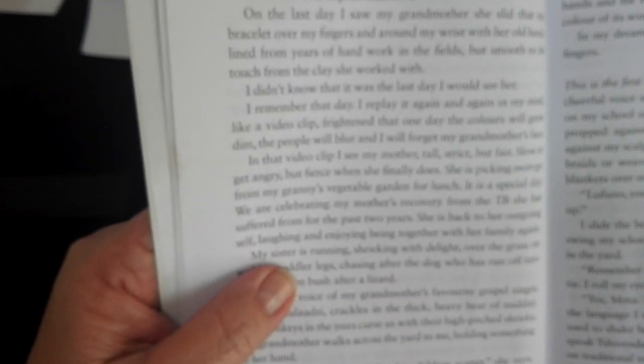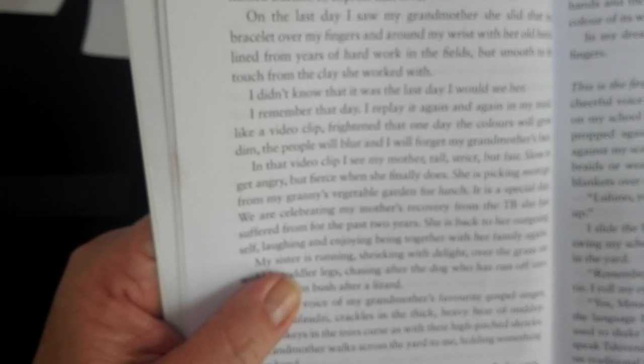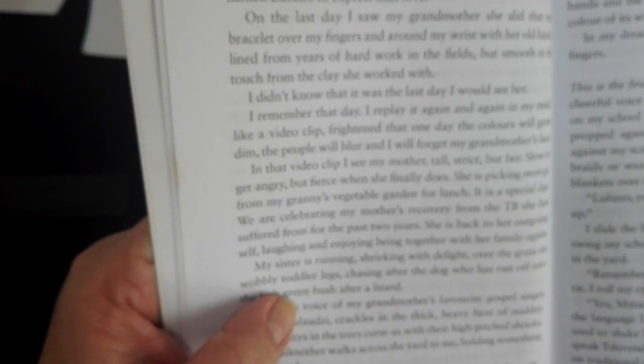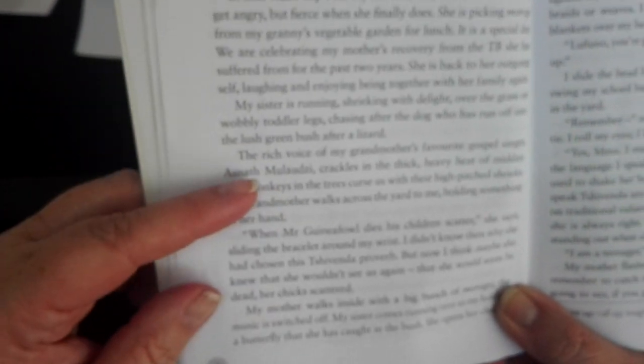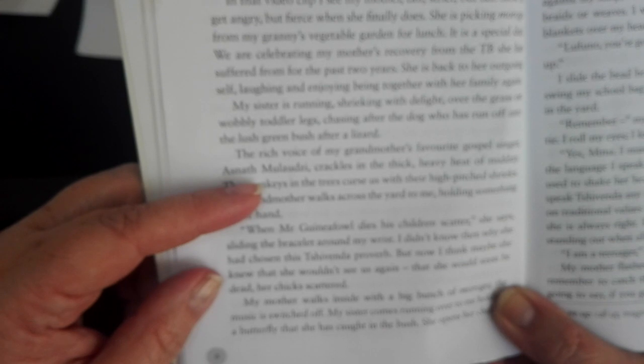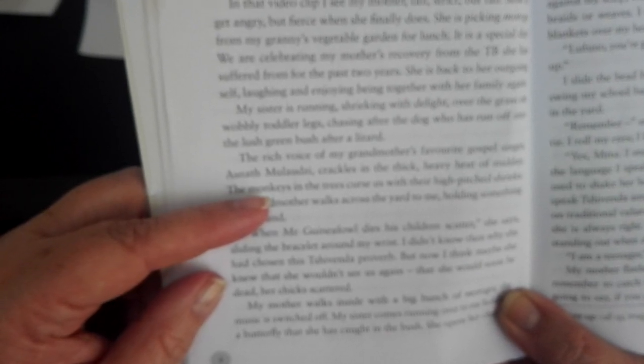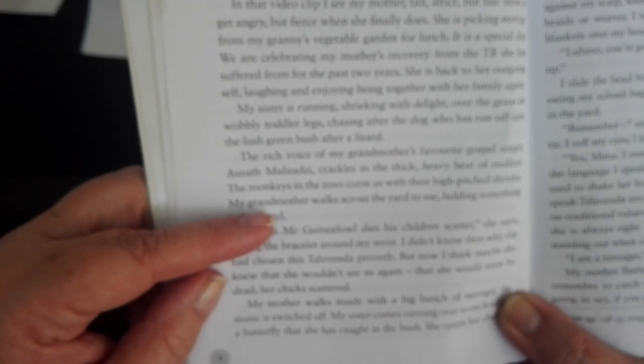She's picking morogo from my granny's vegetable garden for lunch. Morogo is like spinach. It is a special day. We are celebrating my mother's recovery from TB. TB is tuberculosis. It's a lung disease. She has suffered from this for the past 2 years, and now she's back to her outgoing self, laughing and enjoying being together with her family again. My sister is running, shrieking with delight, over the grass on wobbly toddler legs, chasing after the dog who has run off into the lush green bush after a lizard. The rich voice of my grandmother's favorite gospel singer, Asnat Malutsi, crackles in the thick, heavy heat of midday. The monkeys in the trees curse us with their high-pitched shrieks.